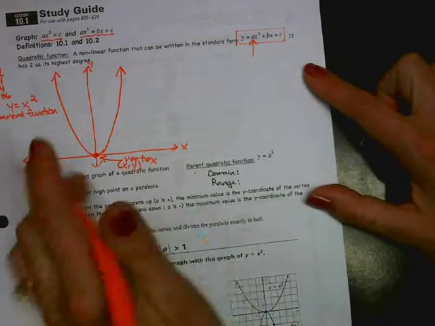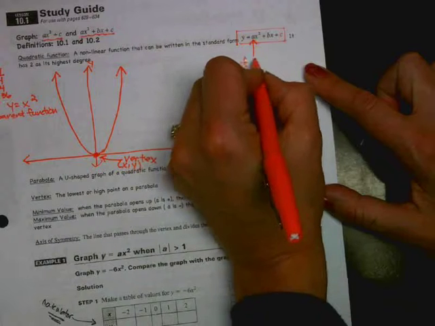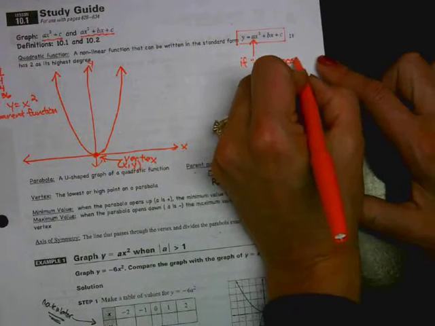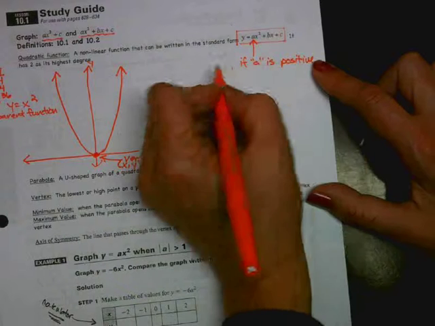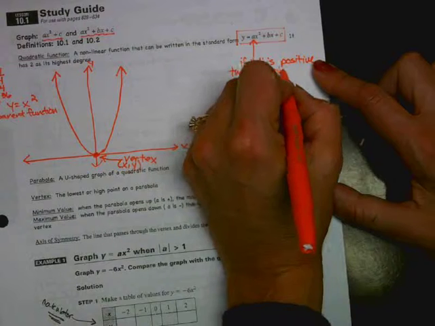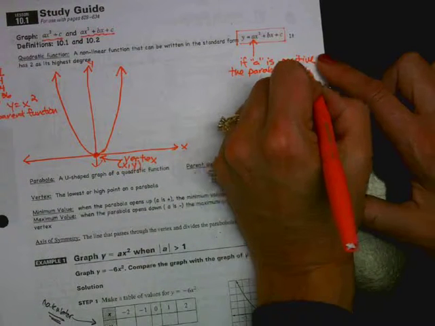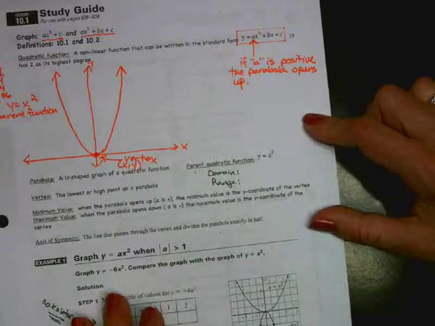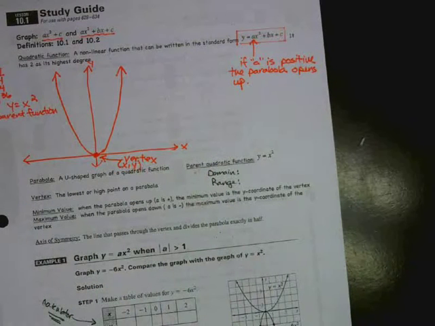Right here, there's a, and that is positive. If a is positive, the parabola opens up. You're going to see me do this a lot in this chapter. This is a parabola.